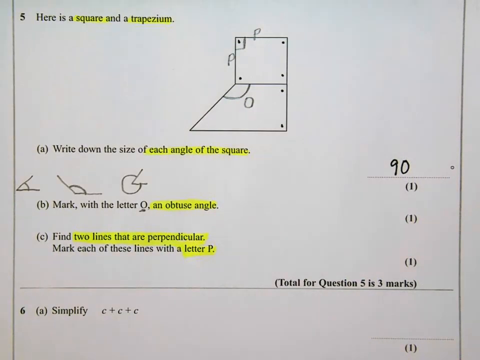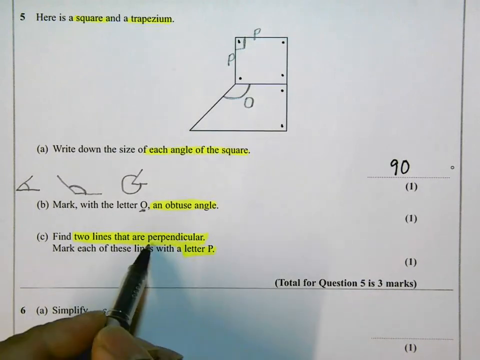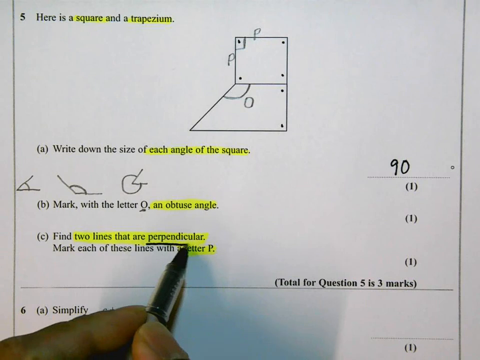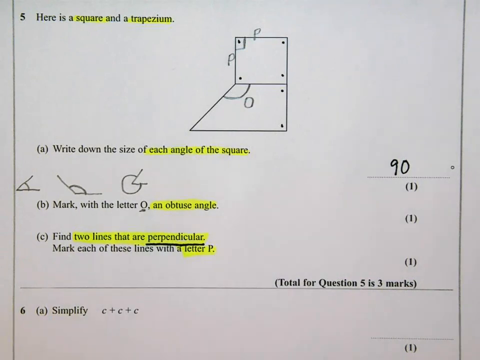The key thing in this is knowing what that word perpendicular means. Make sure you do remember this. Perpendicular means they're at right angles to each other. Okay, 3 easy marks in this question. Make sure you do get them.